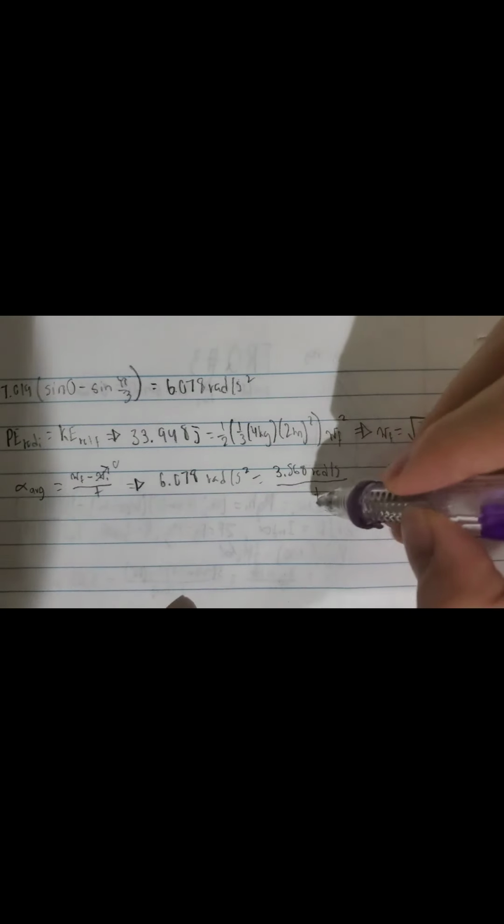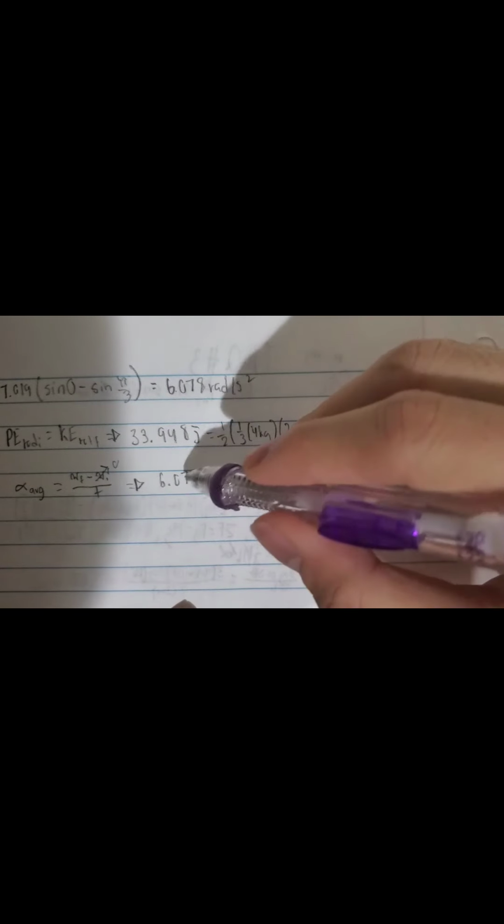This will help me find time. So time multiplies to this side and I divide by 6.078 on this side. So t is going to be equal to 3.568 over 6.078. Time finally is equal to 0.587 seconds.